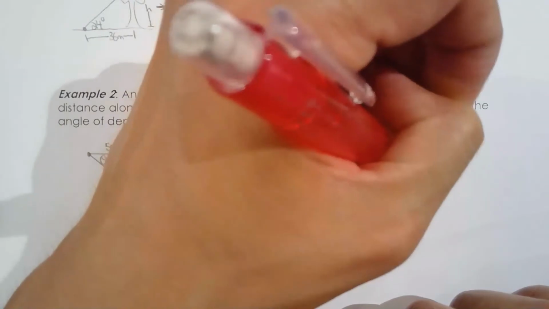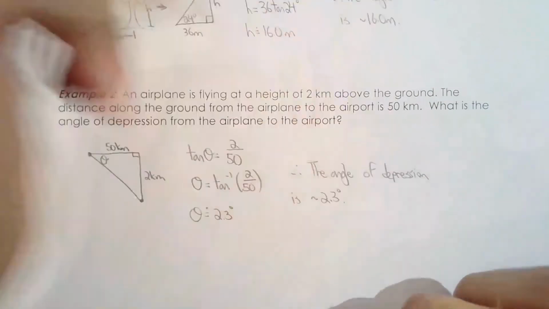The angle of depression is approximately 2.3 degrees.